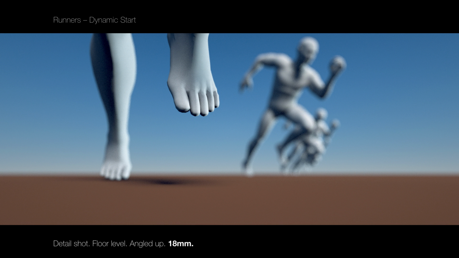Next, again, same exact scene. I moved the camera all the way down to the floor and I angled it up a little bit. I went ultra wide, which is an 18mm lens, and I wanted to focus on the detail of the start. So I'm imagining that the gun just went off, people are taking off on the race, and it's all about this close-up of how fast these runners' legs start moving, you know, like how soon can they get on action. And it's about this shallow depth of field and the details of their feet and legs taking off. Again, it makes it all about this detail rather than about any specific character in the race.